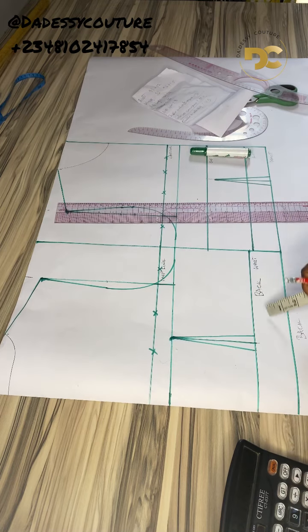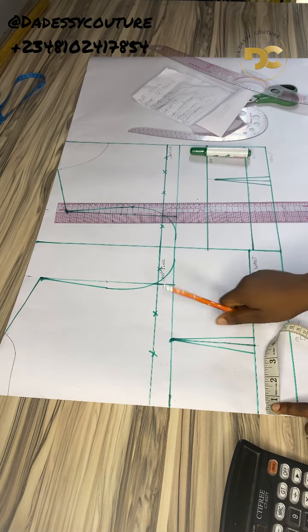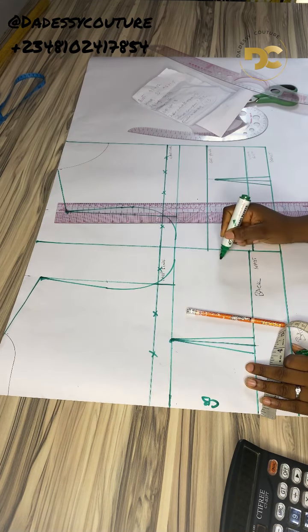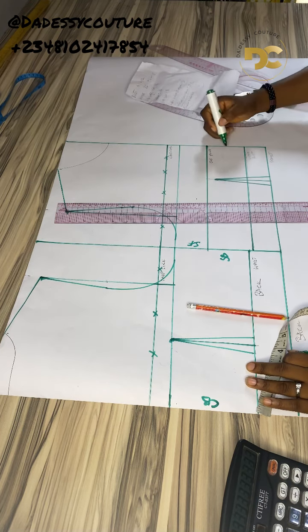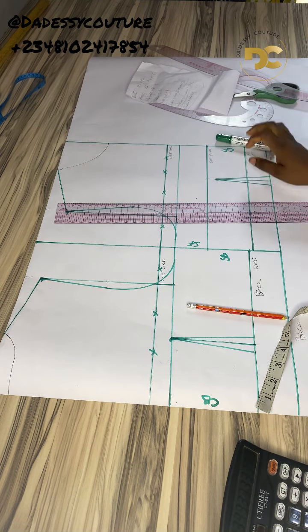So to avoid, when you see some clothes, there is usually a back puff when they zip up. So to eliminate the back puff from the center back, this is our center back. This is CB, center back. This is SB, side back. This is side front. This is center front. So it's good to label so you won't get confused at the end of the day.